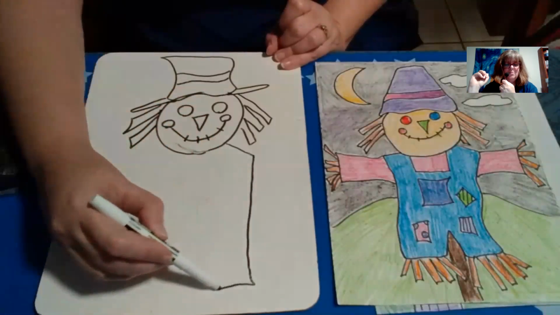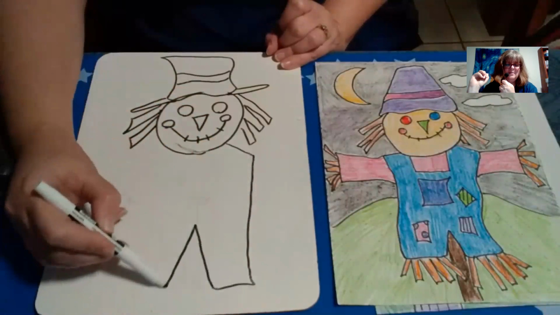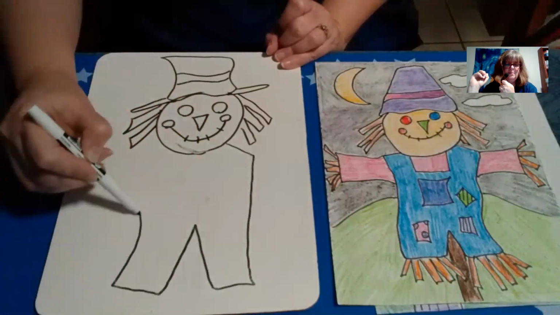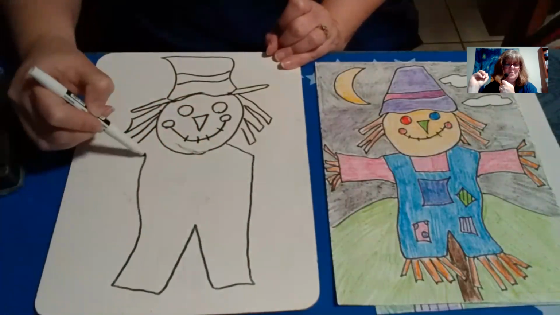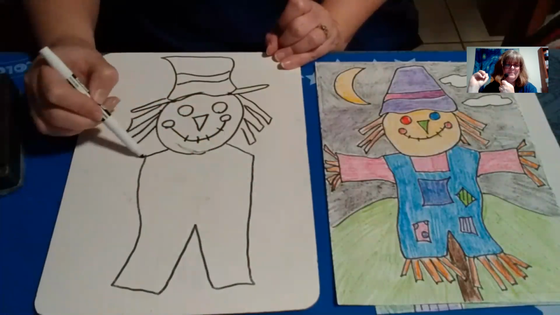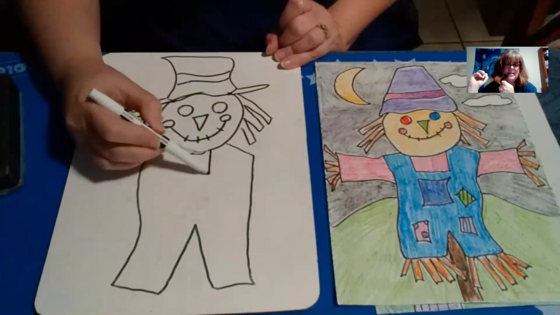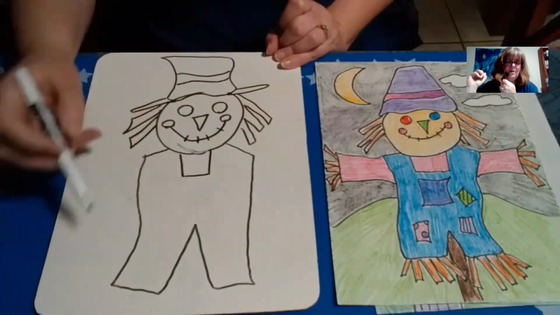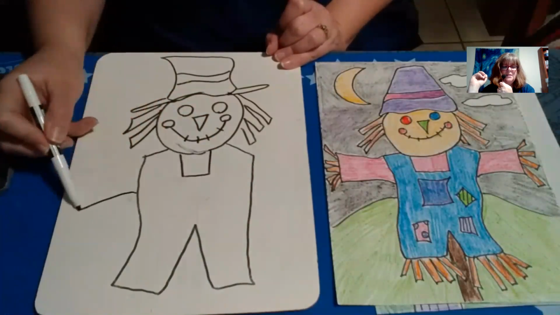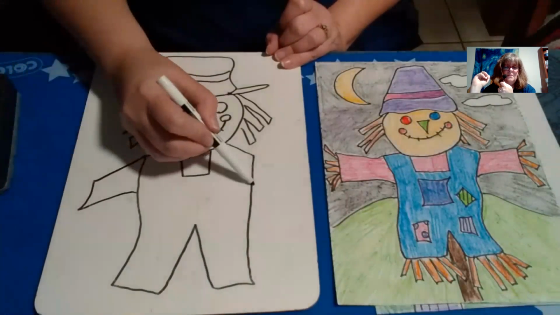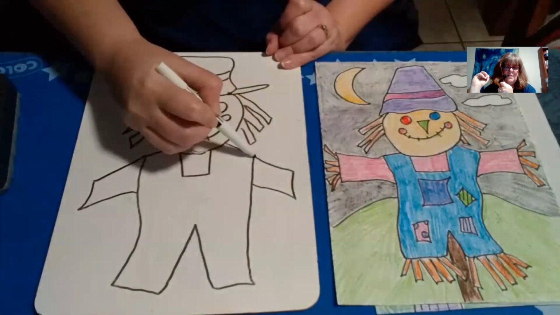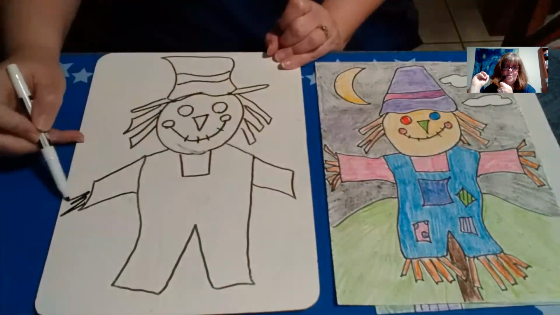And I'm doing bibbed overalls, okay? So this is one big shape. I wanted to show you how I did it. And it's not even. That's the open part of the bib overalls. And here are the sleeves. And see how these are basic shapes.